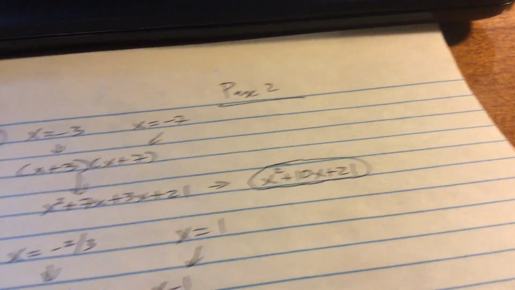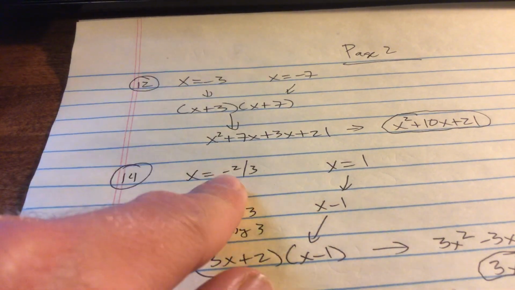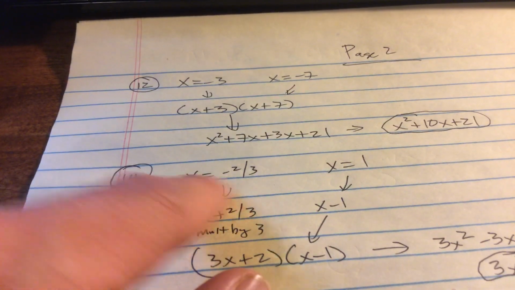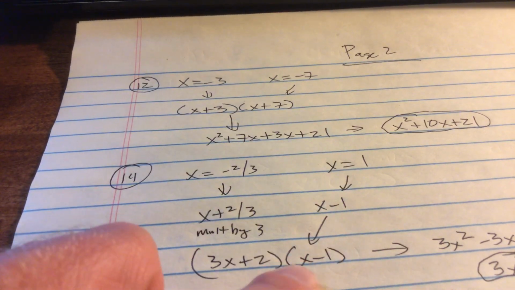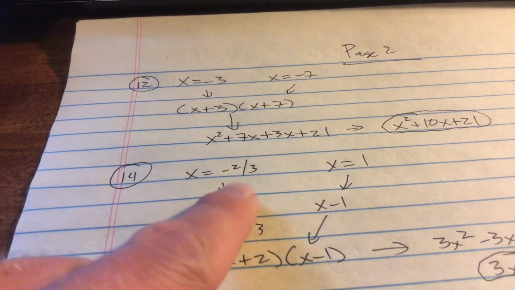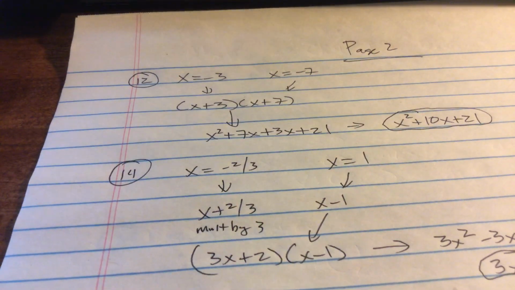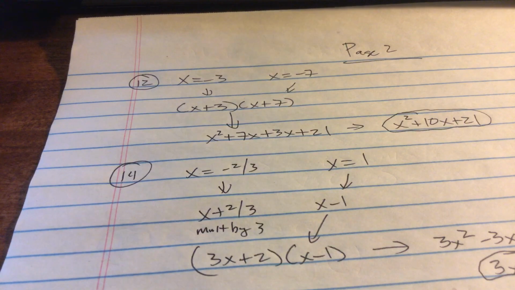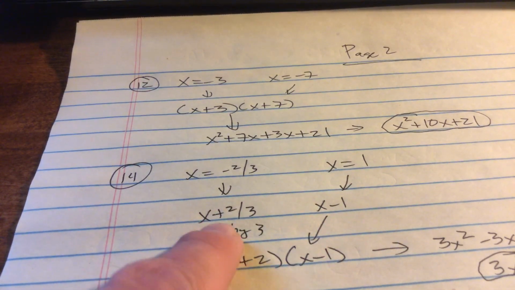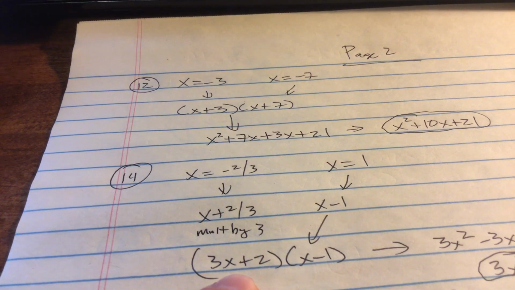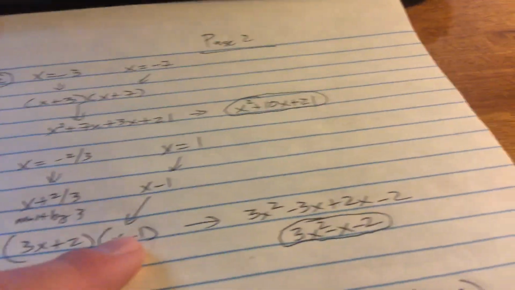All right? It's a pretty easy question until I give you, what is that? A rational function. X equals -2/3, a fraction. X equals 1. Well, x minus 1 would be in one of the parentheses. If I move over the -2/3, I have x plus 2/3. I didn't give you any equations with fractions, so we're not going to have one here. Instead, we're going to multiply everything by that denominator 3. So that would be a 3x plus 2, which is in the other parenthesis, and then just first, outer, inner, last. There we go.